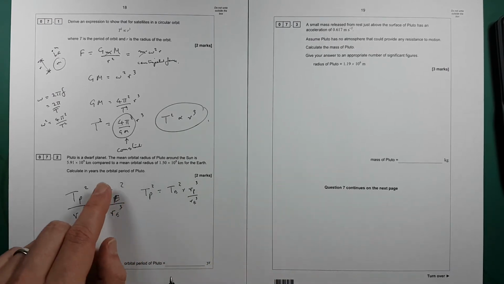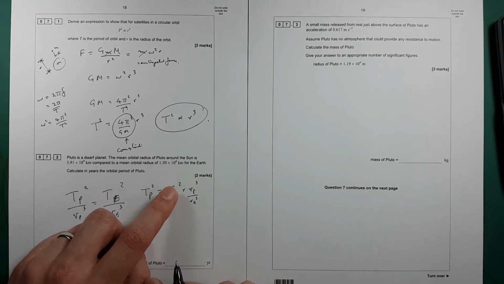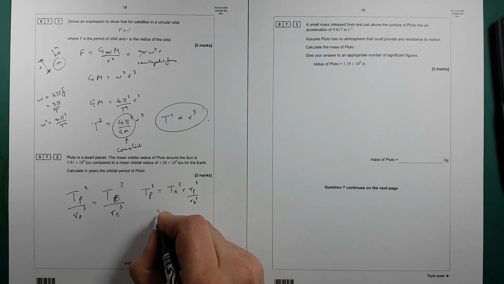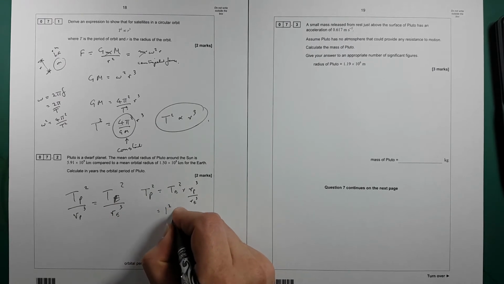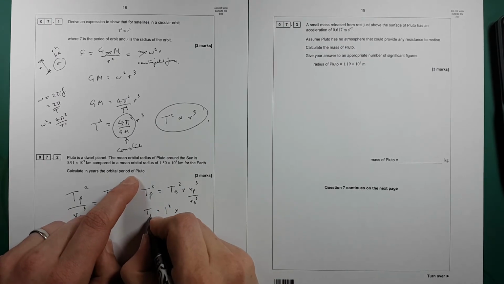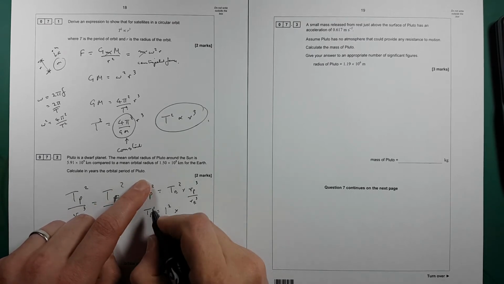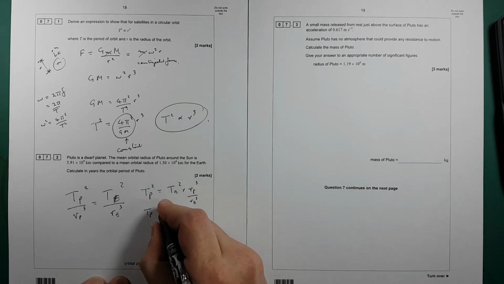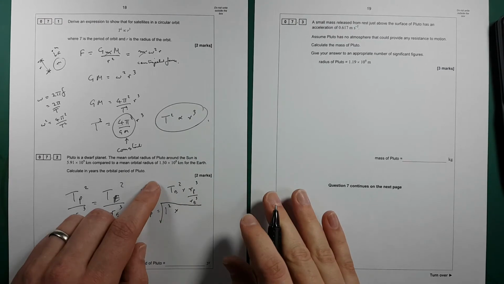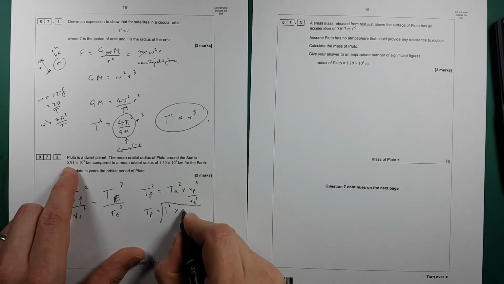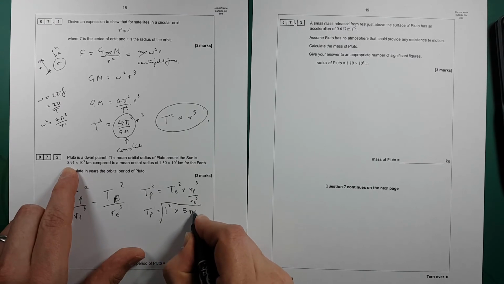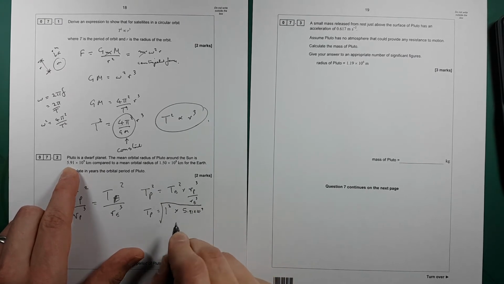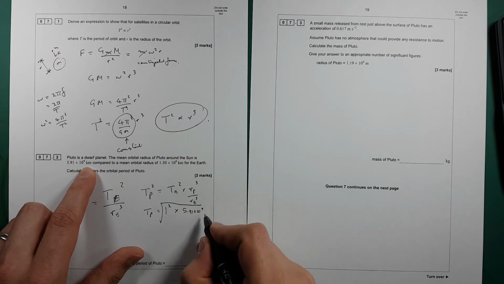Well, we want it in years, so the time period of the Earth is 1. So that's 1 squared times, if we just square root the whole thing, can't we? The radius of Pluto first, that's 5.91 times 10 to the 9 kilometers.